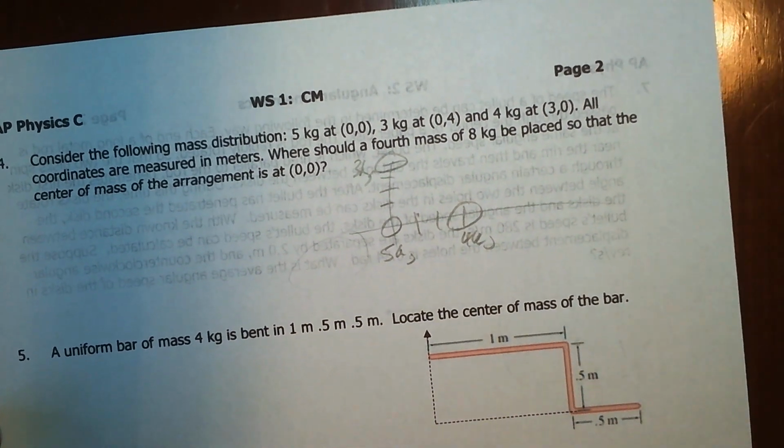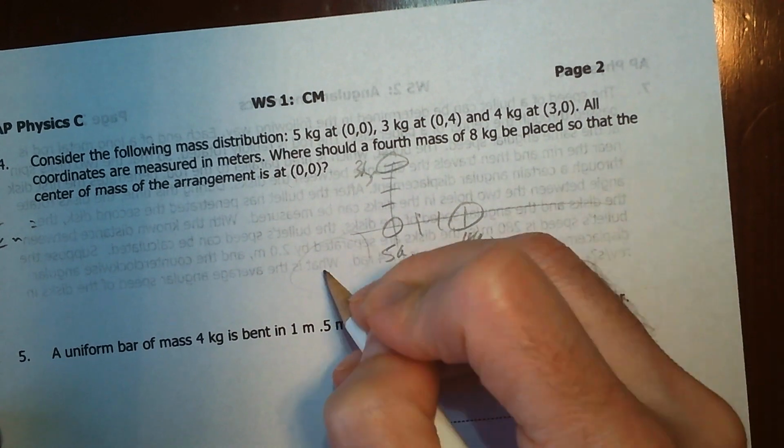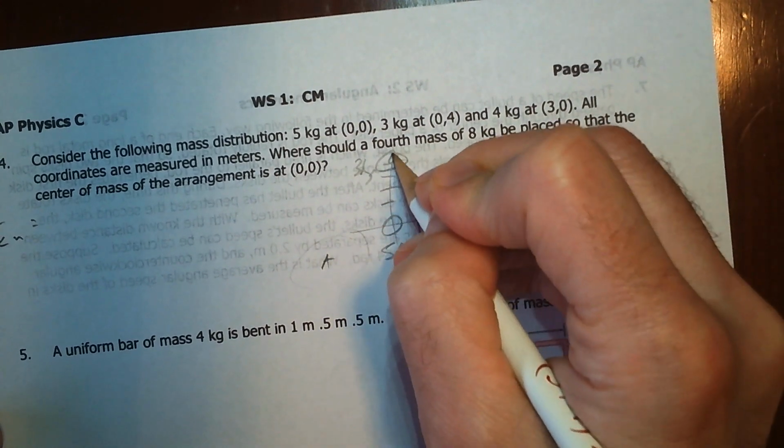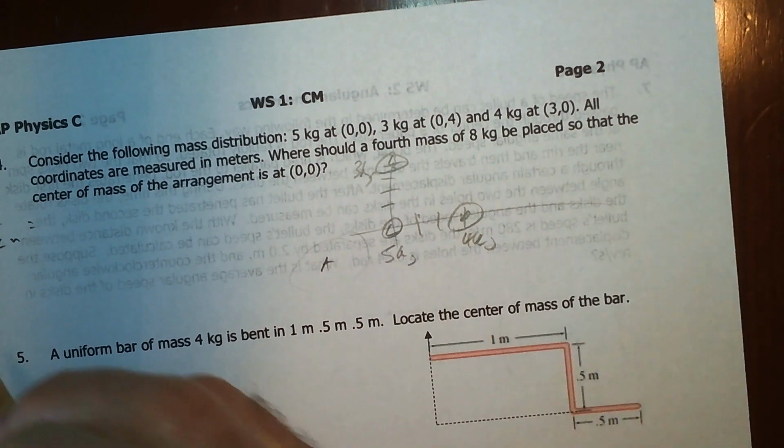Okay, so x center of mass would be equal to, how about we call these A, B, C, and D, and we'll say that's the origin.